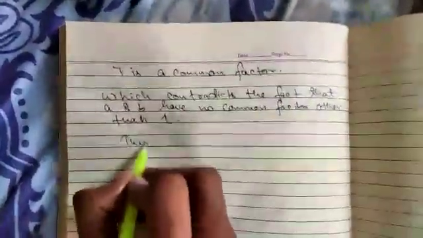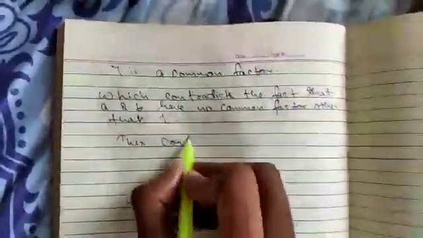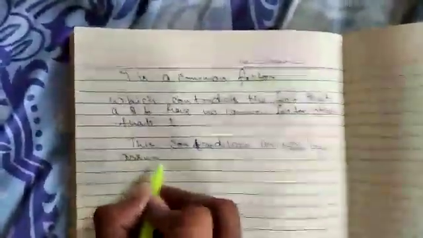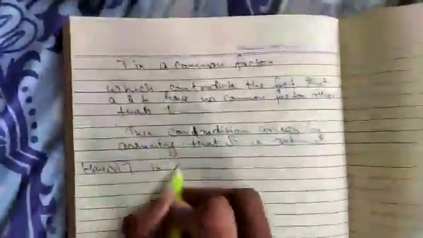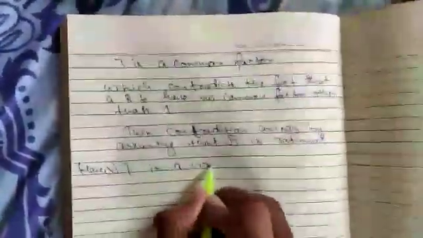This contradiction arises by assuming that root 7 is a rational number. Hence we can say that root 7 is an irrational number.